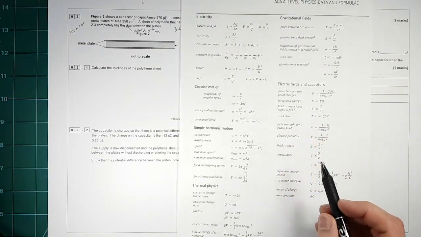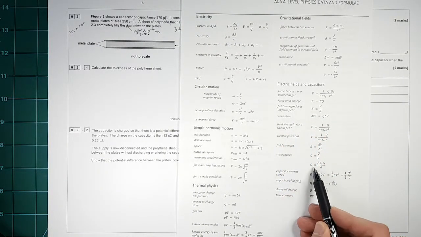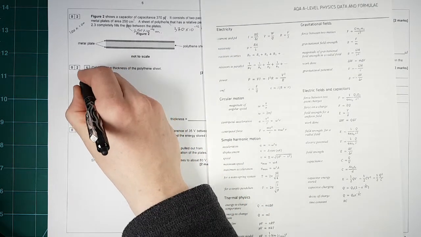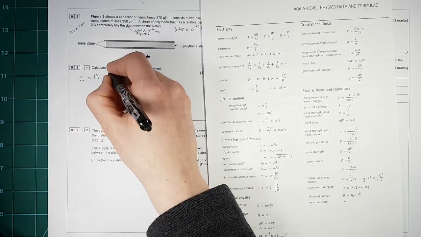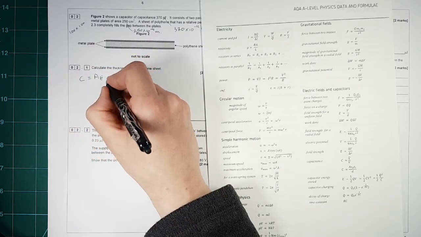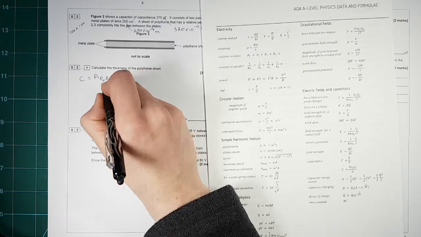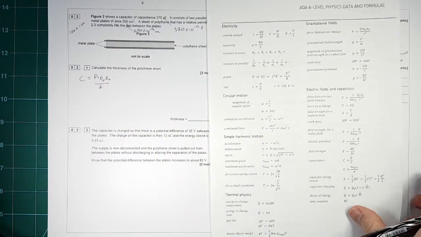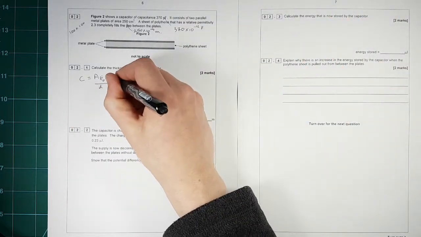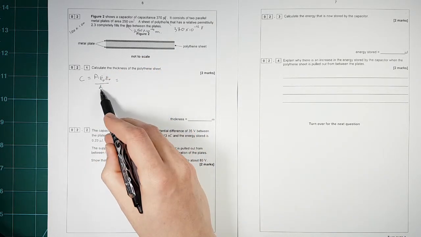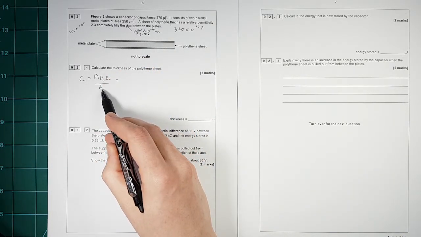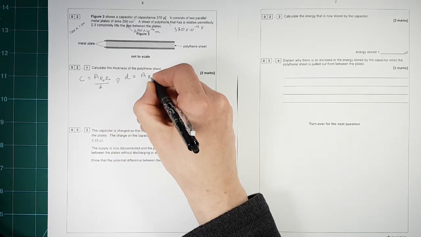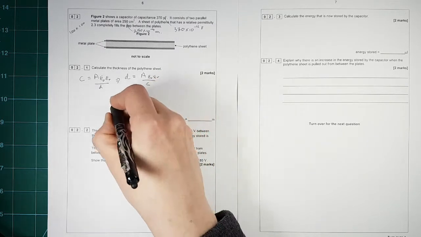We're looking at electric fields and capacitors, and it's this equation that allows us to work out the capacitance. The capacitance is equal to the surface area times the permittivity of free space, modified to make it the relative permittivity of the material, divided by the distance between the two plates. So we just want to substitute in our values and rearrange to get D. Let's rearrange first. D is equal to A epsilon naught epsilon R divided by C.